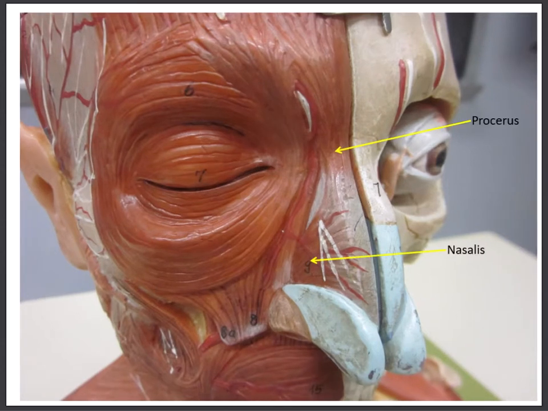So let's look at the procerus first. Like we said, it starts on the nasal bone, goes up to the skin between the eyebrows. When it contracts, it's going to take the skin between the eyebrows and pull it down. So it's actually working with the corrugator supercilii. They're both working together to pull the eyebrows down.